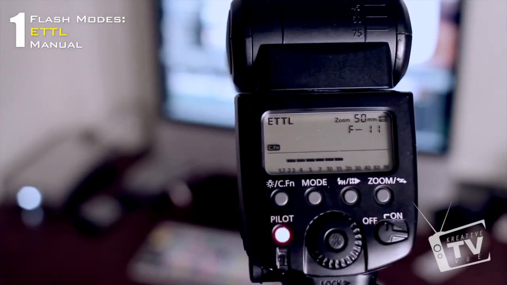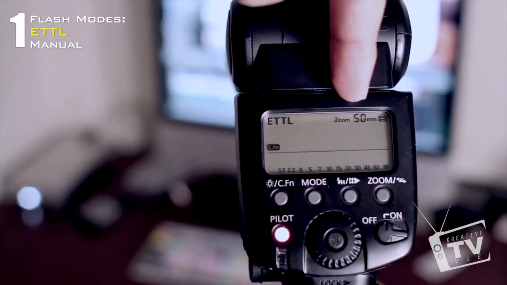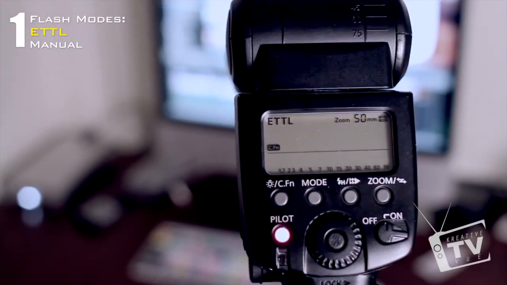So here we go, I'm going to hold that shutter button halfway down, and it's giving me a reading of f11, and my lens is a prime 50mm lens. If I had a zoom lens on there, I would have been able to zoom in and out, and this number will change accordingly based on how far I zoom in and out. But in this case, I only have a 50mm lens, so it's fixed.